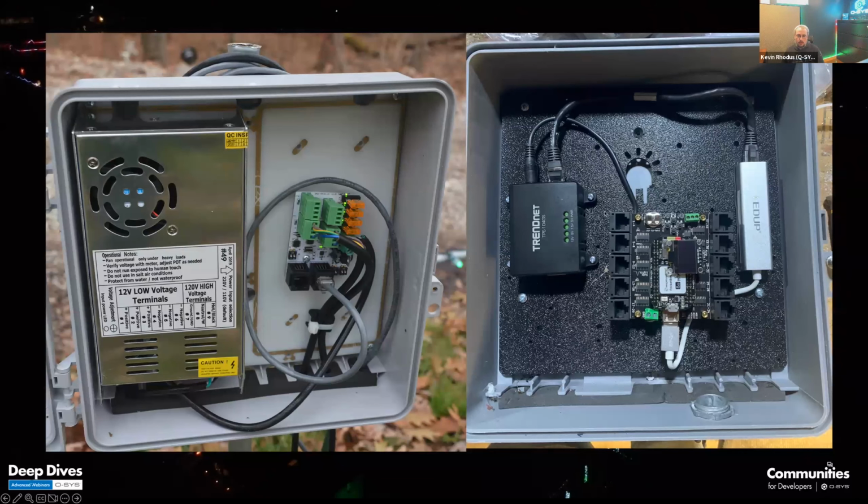So you can see controller on the right. I can hook up to 10 breakouts. I can actually daisy chain them, so I can do up to 30. There's some limits you run into with it. But this is the primary controller we use for everything.